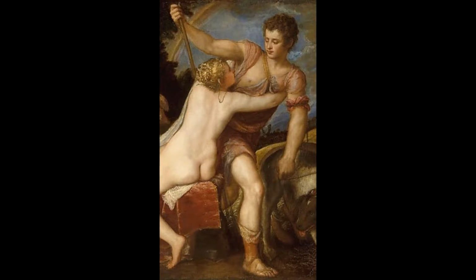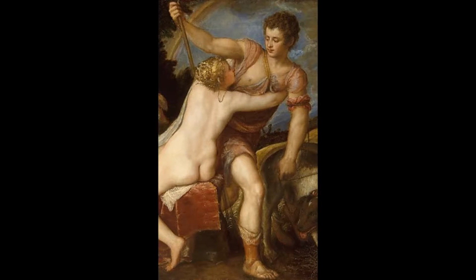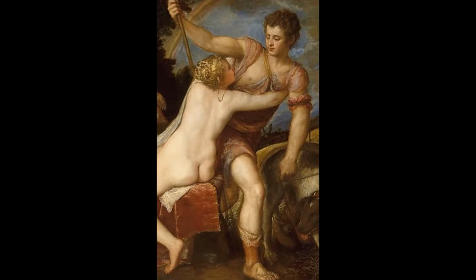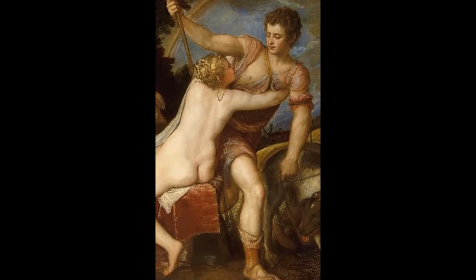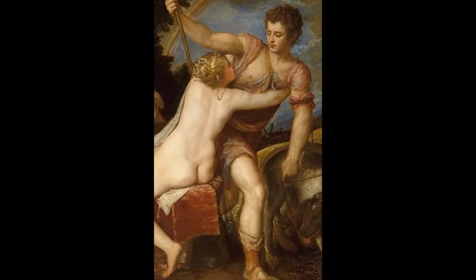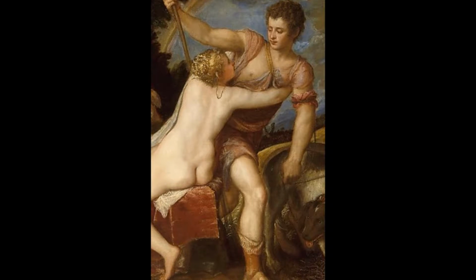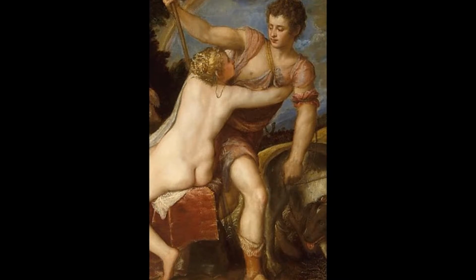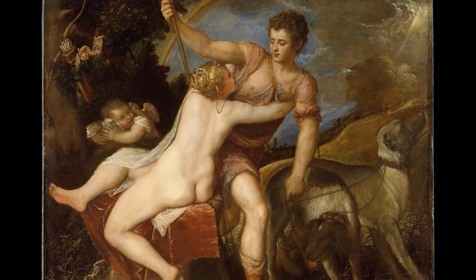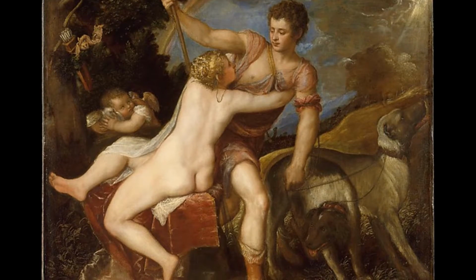In his rendering of the myth, Titian changes the narrative slightly. Instead of Adonis going hunting after Venus leaves him, Titian portrays Adonis abandoning Venus for the hunt while she protests. This twist Titian puts on the original myth allows for him to portray an emotionally charged scene.